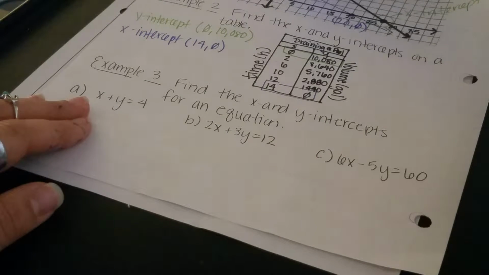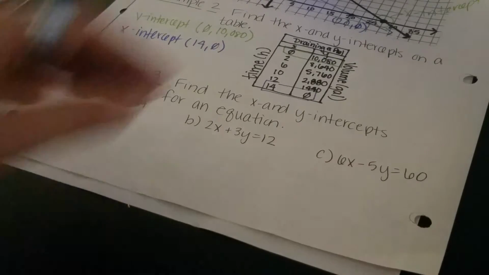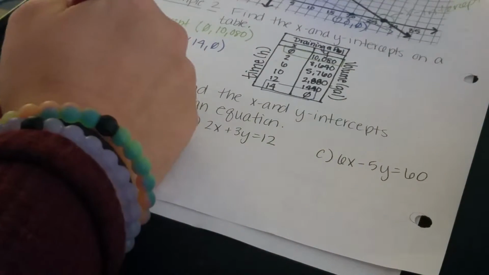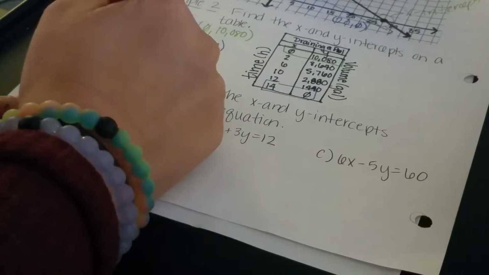You have to put zero in for y. What do we know about our x-intercept? You have to have zero. What's 0? The y has to be 0.